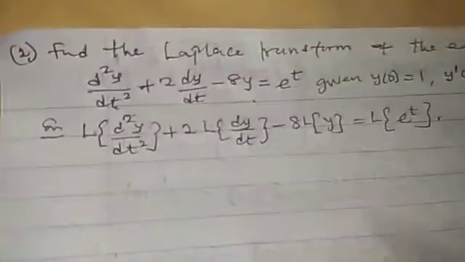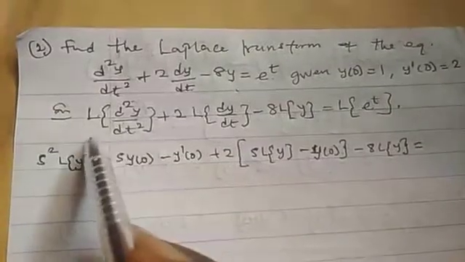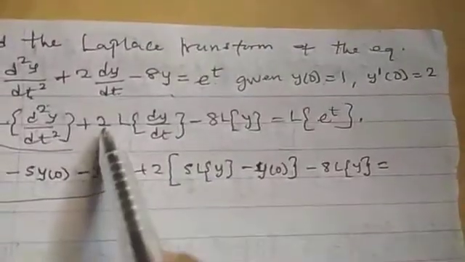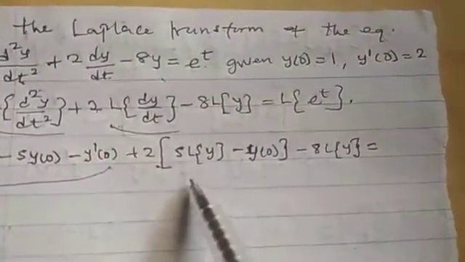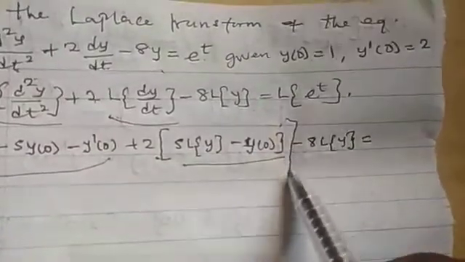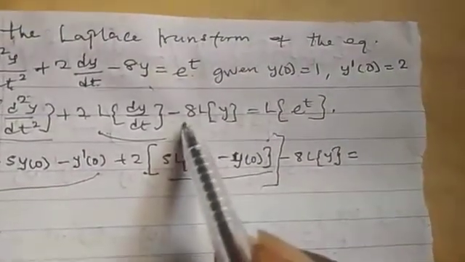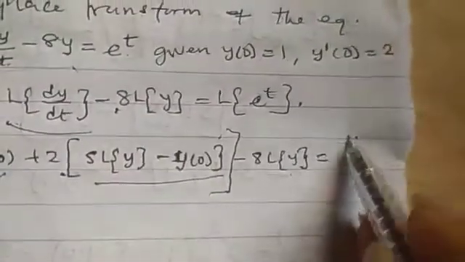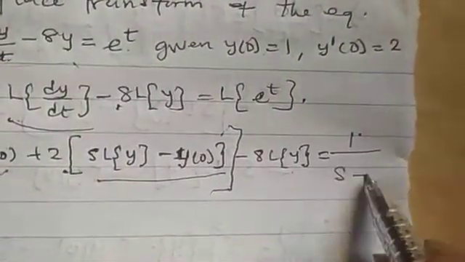After, we now need to substitute these two expressions. Where we see this, we write this. Where we see this one, we write this one. And we can see them here. Now, when we write them, we are going to have the whole of this. Plus this is our 2. Laplace transform of y dt is there in the bracket here. And finally, this is minus 8 Laplace transform of y equal to Laplace transform of exponential t. We know that Laplace transform of exponential t is 1 over s minus 1.